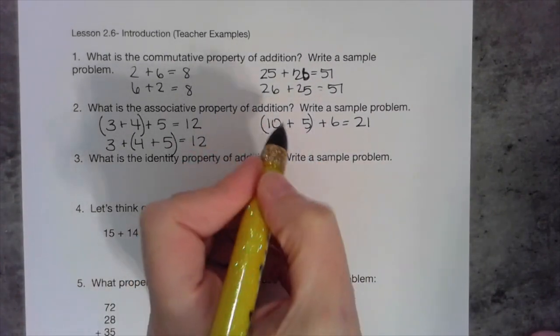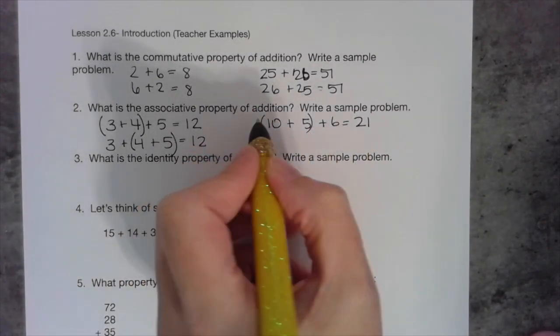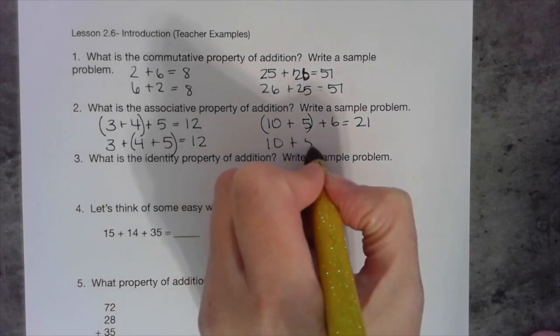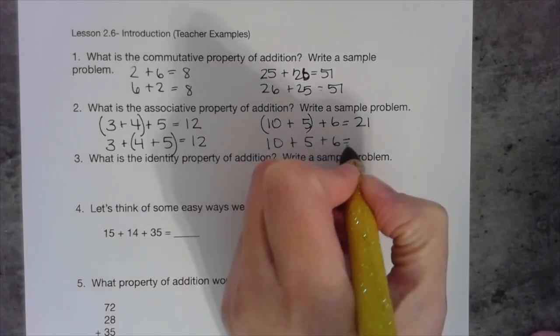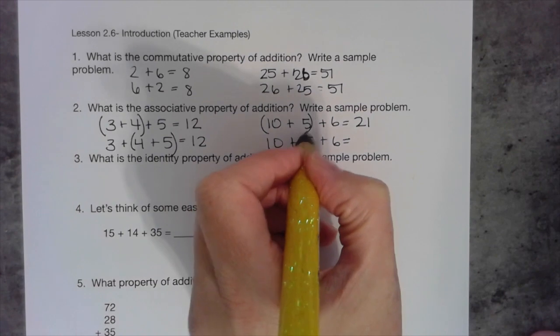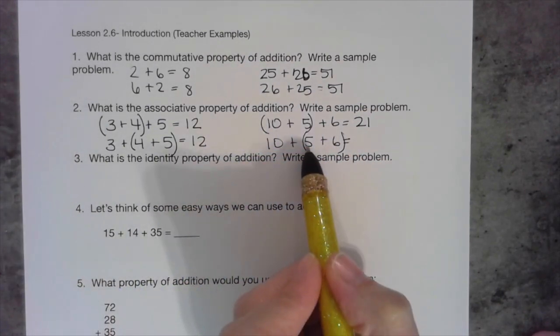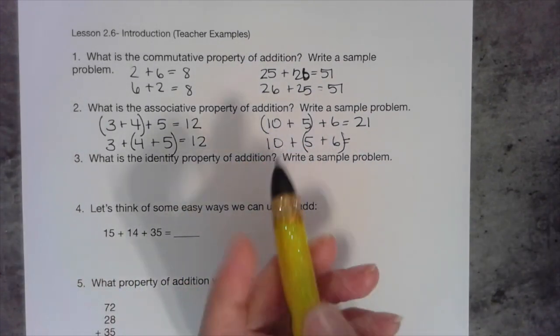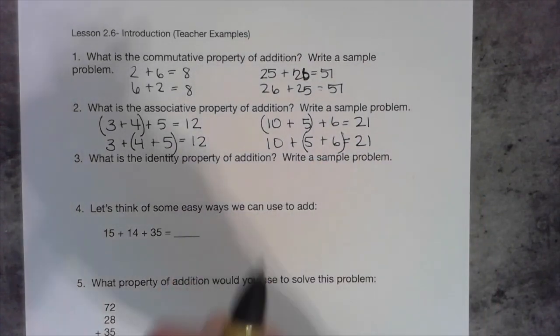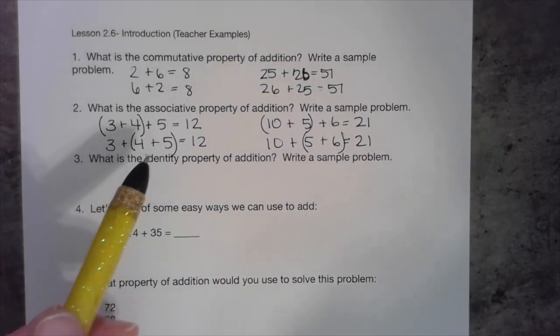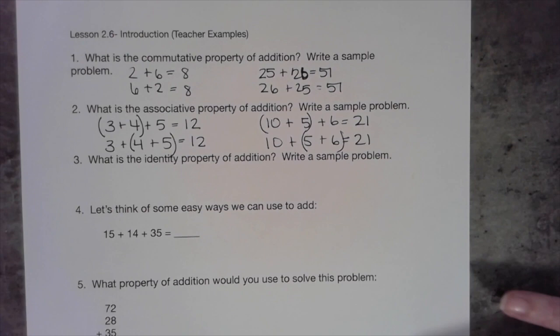So now I'm going to write down my addends in exactly the same order. 10, 5, 6. Now that 5 is going to get a new partner. I know that 5 plus 6 is 11, plus 10 is 21. Okay, so all we're doing is giving them different partners.